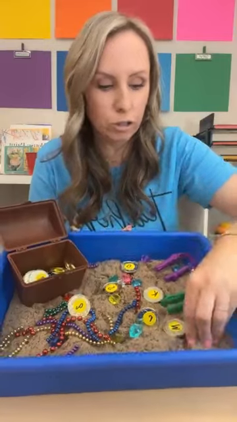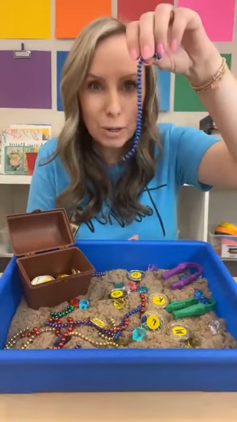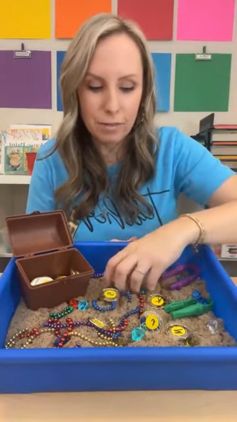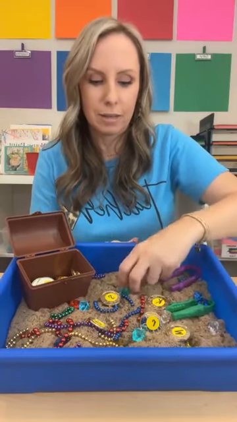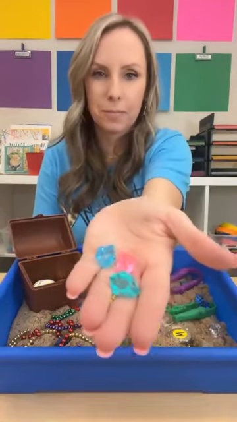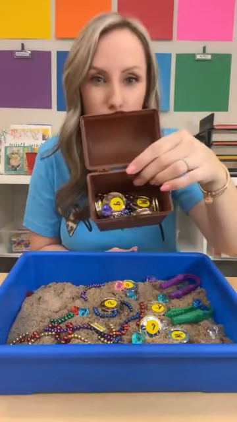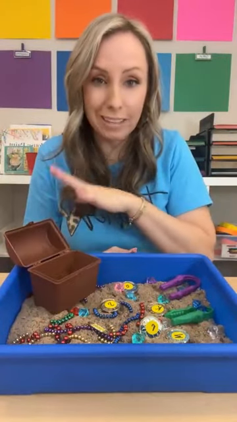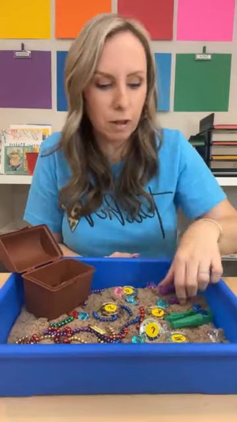You can use regular sand too. I cut up some Mardi Gras beads in there, and I have some little pieces of treasure. These little treasure boxes I got from the Dollar Tree, or no, Target Dollar Spot, forever ago.